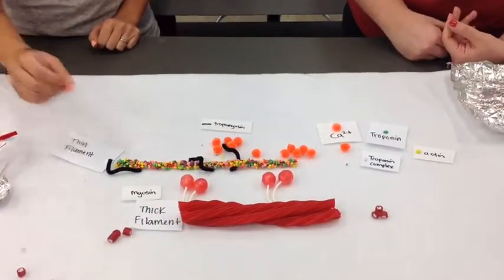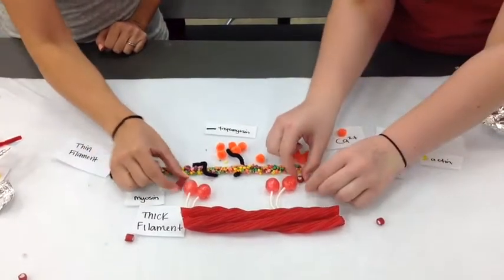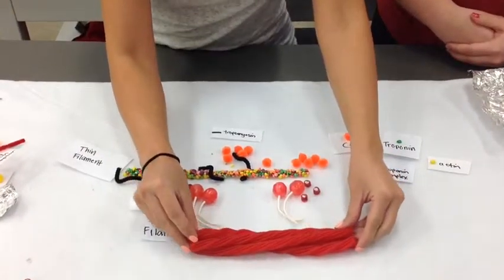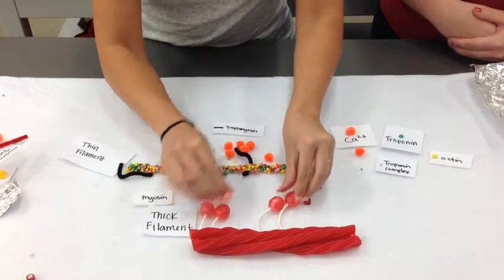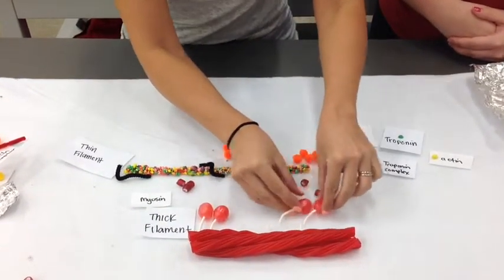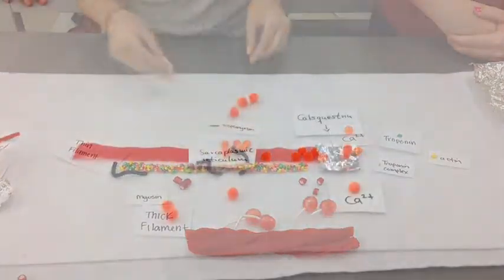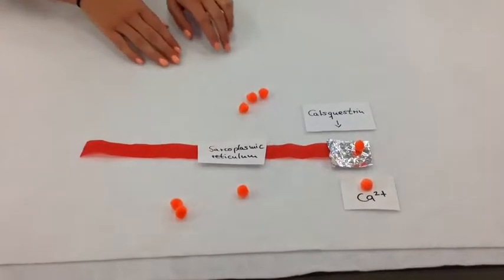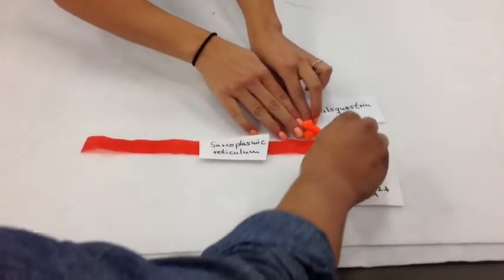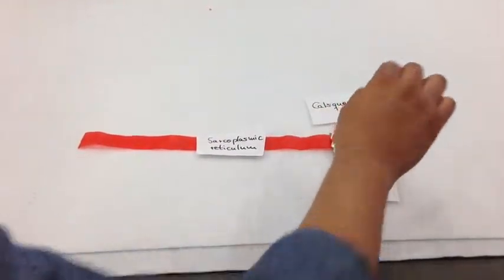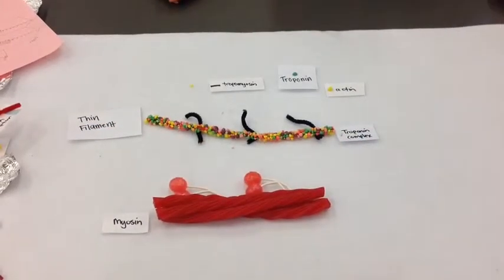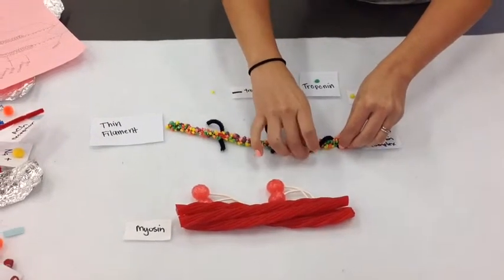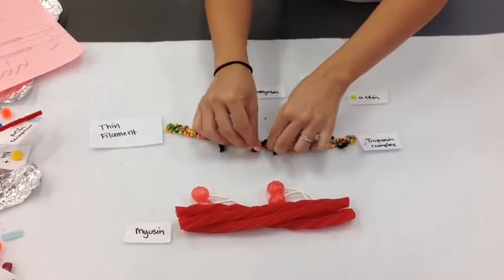Now ATP binds with the myosin head, which causes it to break away from the active site. As ATP is converted into ADP, the myosin head becomes energized. The calcium then moves back to the sarcoplasmic reticulum and attaches to calsequestrin. Tropomyosin can once again cover the active site. This causes the muscle to relax.